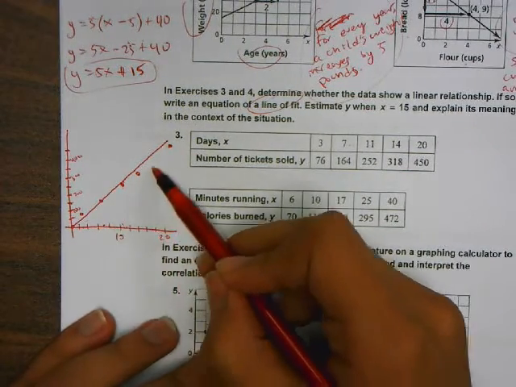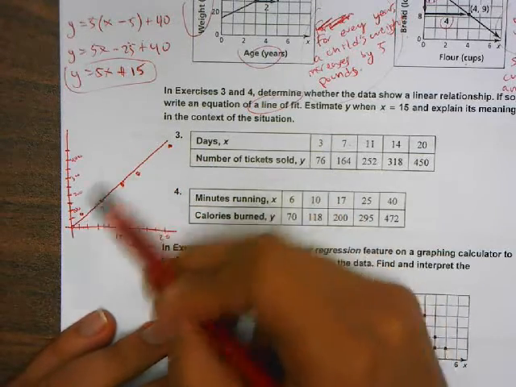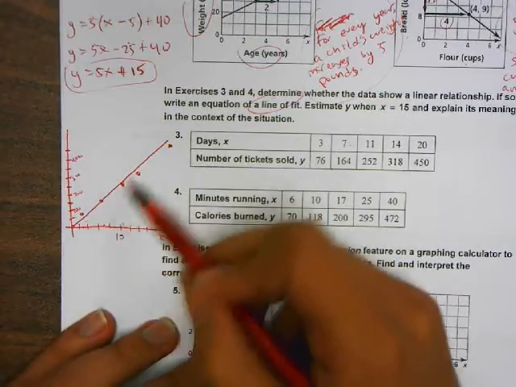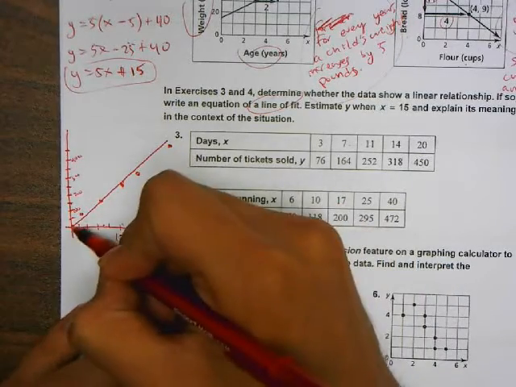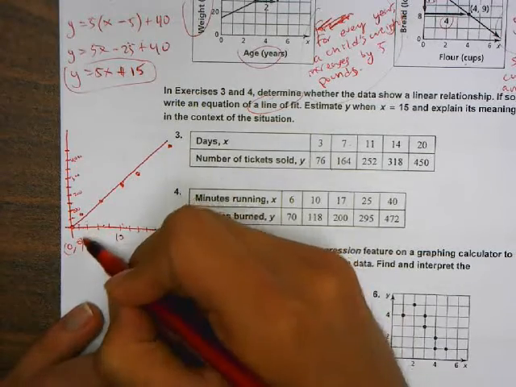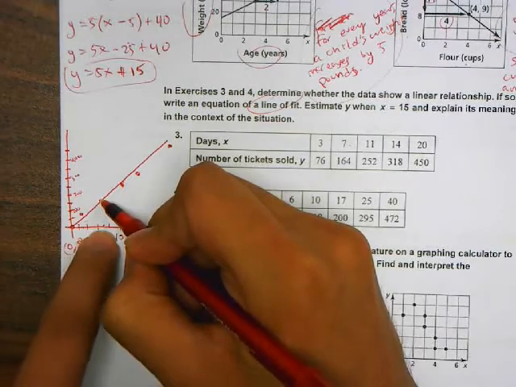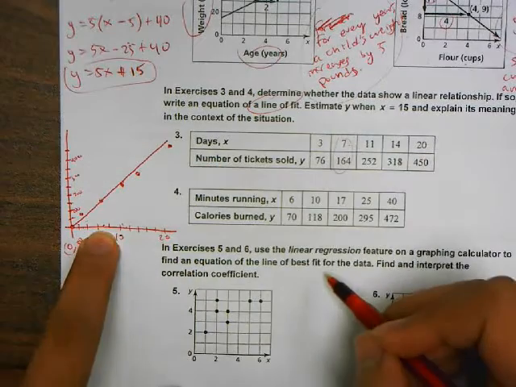Right, so this line obviously doesn't fit all the points. It doesn't have to. It just has to fit the pattern of the points that it's going towards. Right, so the point here is 0, 0. And this point was 7, 164.